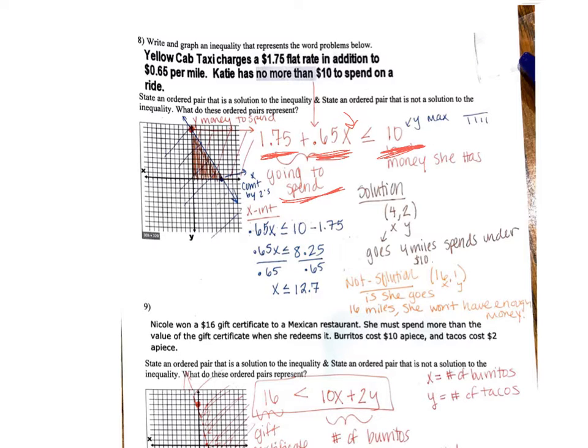Now if you were to graph this, you can do a line y = 10, horizontal, because you replaced the y spot with 10, and that's going to be our maximum money she has.